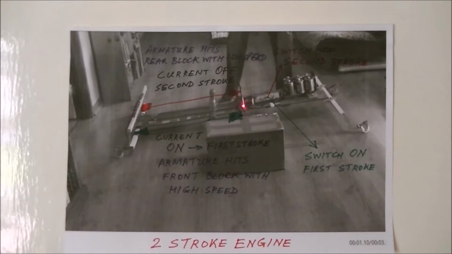And after hitting it, when it comes and sits on the rails again, then the switch is again on, and the first stroke is continued. So this happens all the time. Of course, in this situation we don't have the basics, but we do have the power source and the switch, and of course the armature, which is heavy, and the rails, and the two springs which go backwards and forwards.